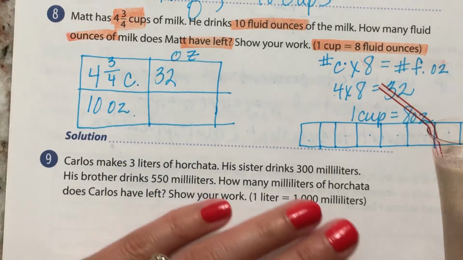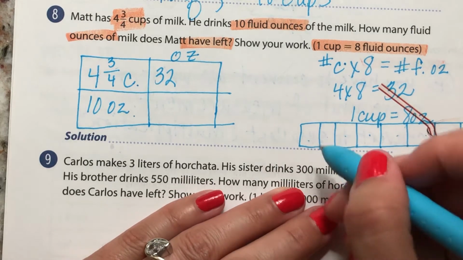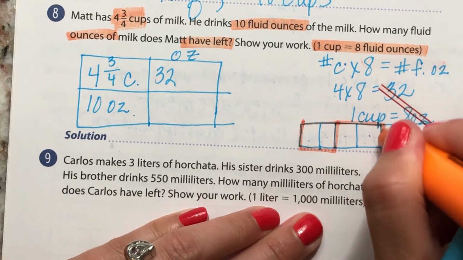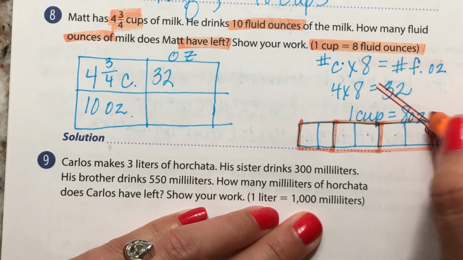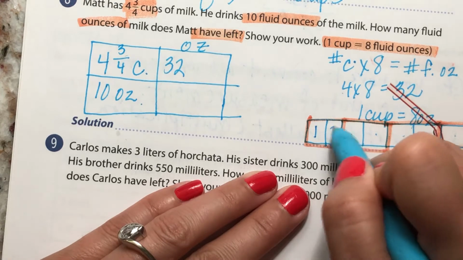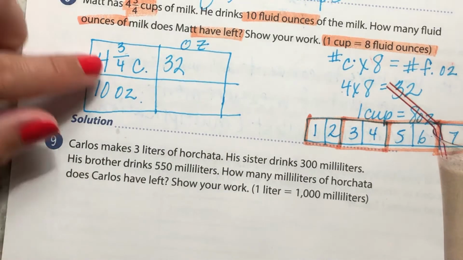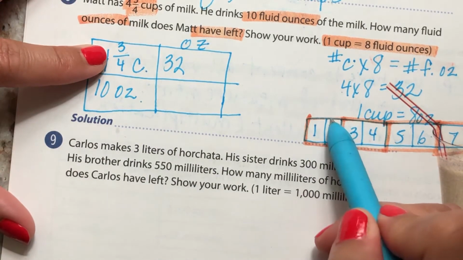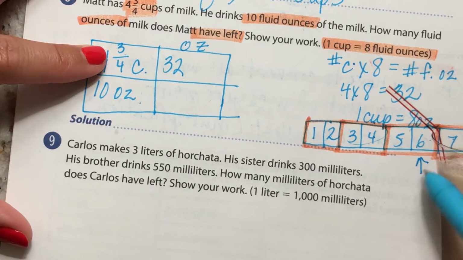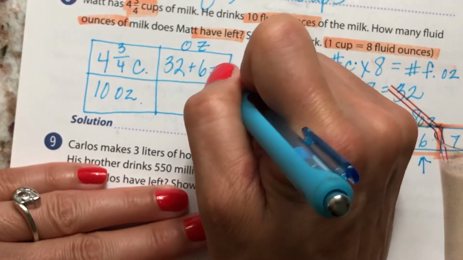Now, to get 3/4, I have to look at this and figure out how many pairs I have in the 8s. I can see right here that I have 2, 4, 6, 8. So now I have 4 groups of 2 ounces in each. Remember, this is 1, 2, 3, 4, 5, 6, 7, 8 for my 8 ounces. So when we're talking about 3/4, this is 1/4, 2/4, 3/4. So 3/4 of 1 cup would give me 6 ounces. So we're gonna do 32 plus the 6 ounces, and that is 38.